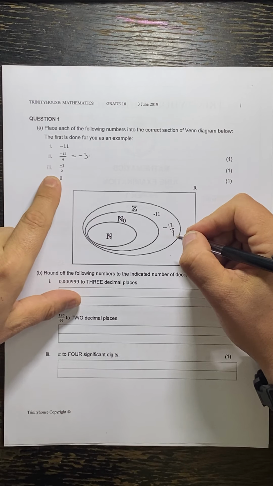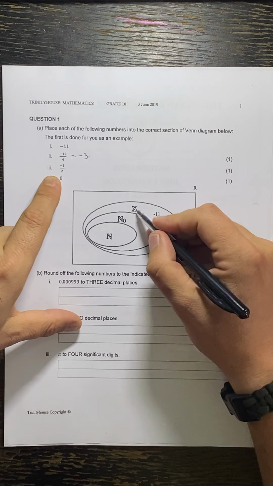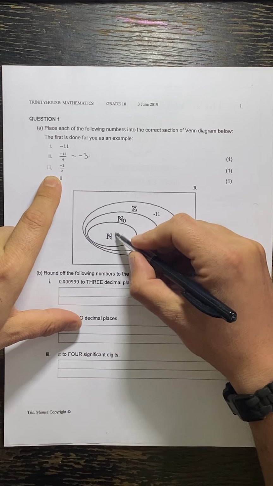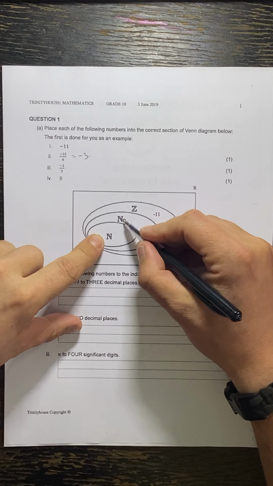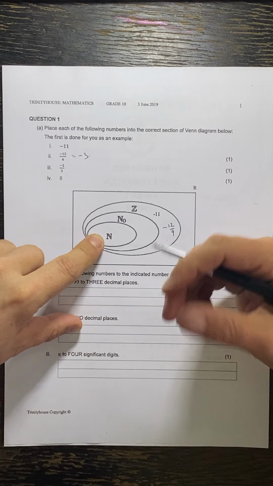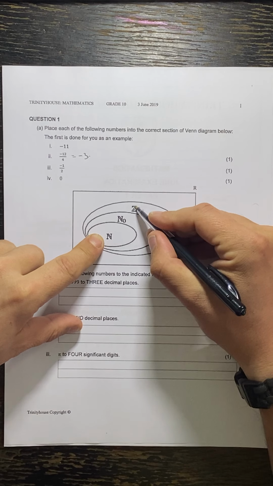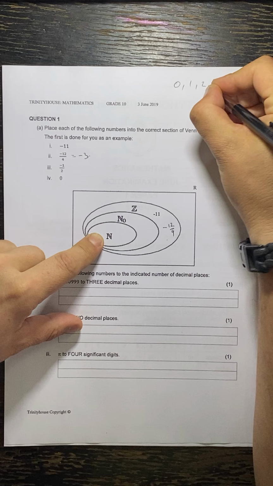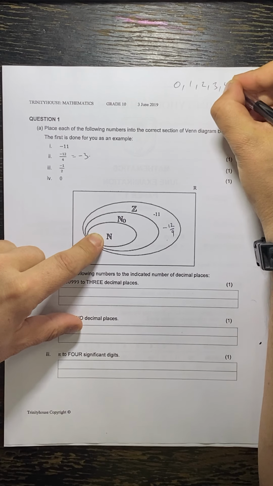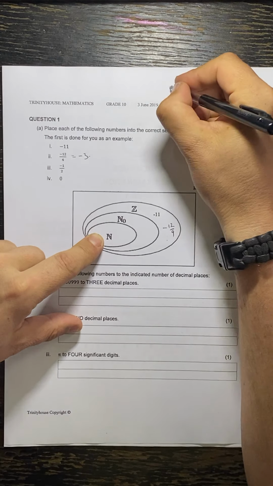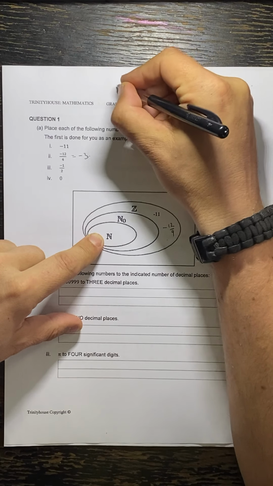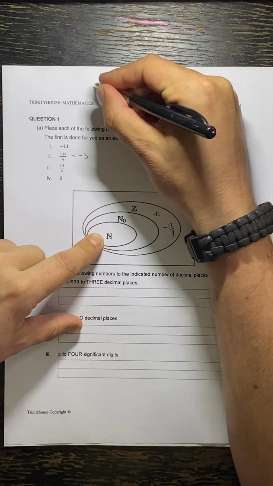Then we've got minus a half. Now minus a half is not an integer, it's not a whole number, and it's not a natural number. Remember that these three things need to be full numbers, no decimals. Integers are 0, 1, 2, 3, 4, and so on, and also the negatives, negative 1, negative 2, negative 3, negative 4, and so on in that direction.